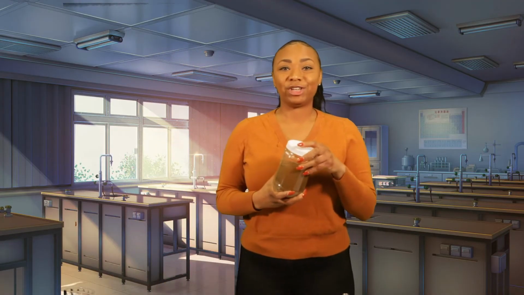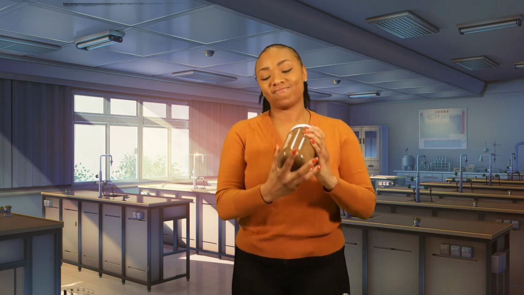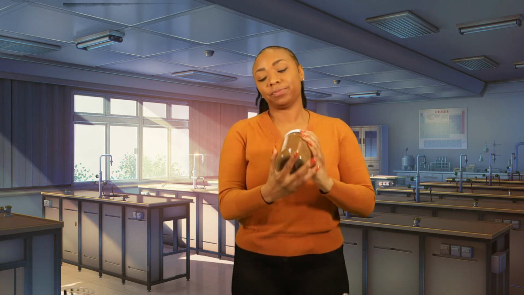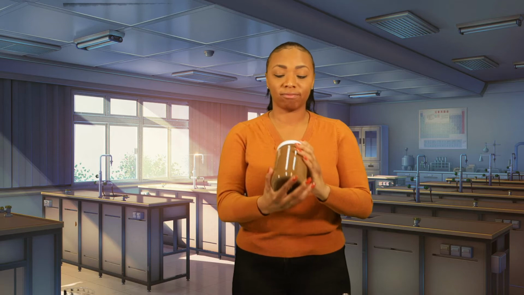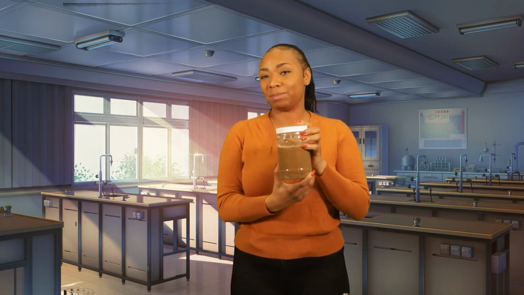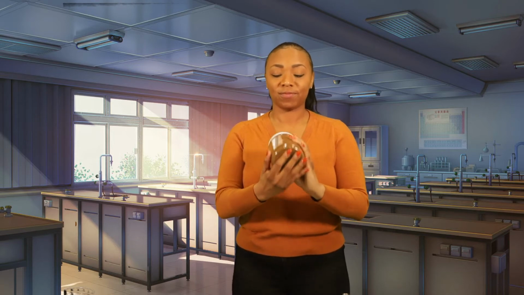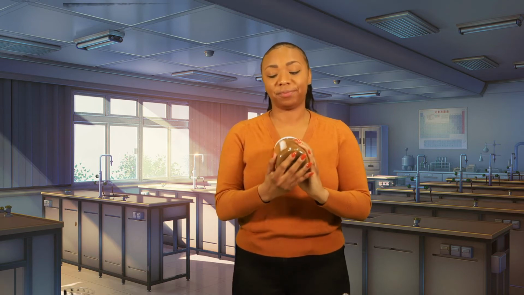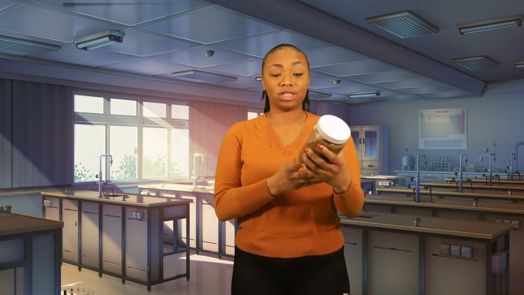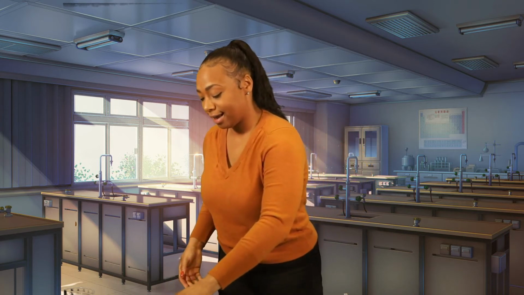Now let's shake this jar up. What do you think this water will look like in about 20 minutes? Let's keep shaking and see. It's turning a little brown, isn't it? Let's put it to the side and see what it looks like in 20 minutes.